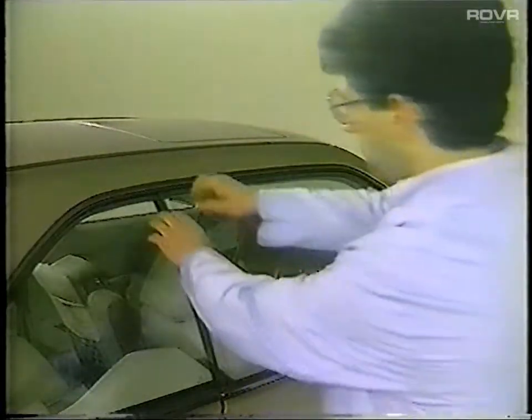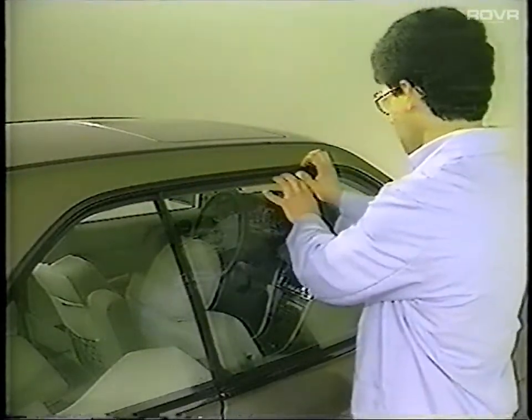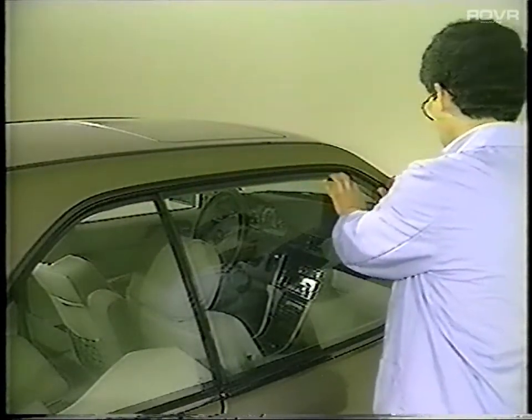An adjustment that is somewhat different involves obtaining proper tension of the side windows. The seal provided by correct tension is important to prevent wind noise or water leaks.